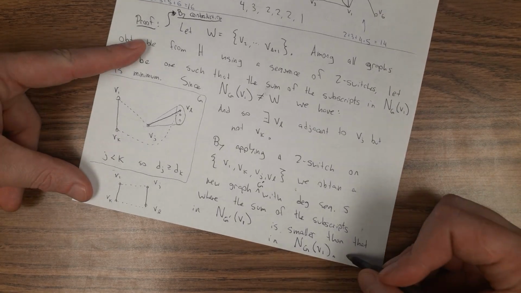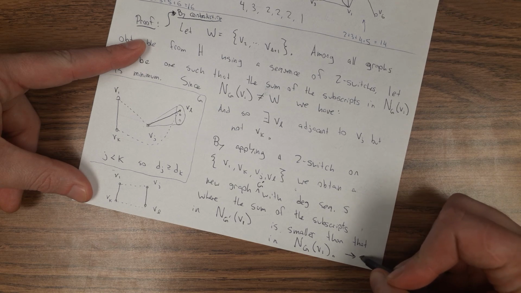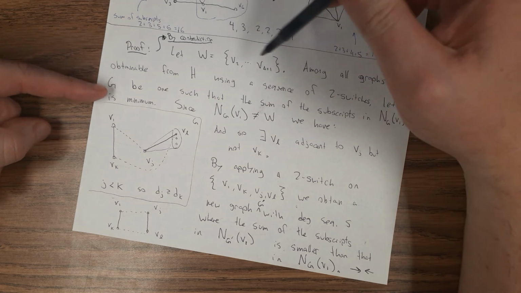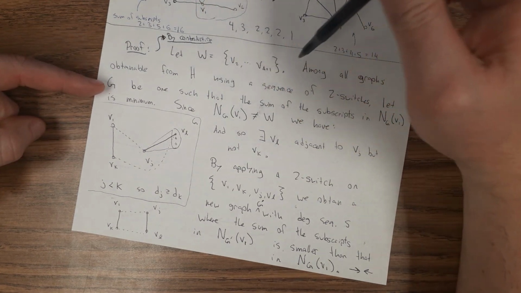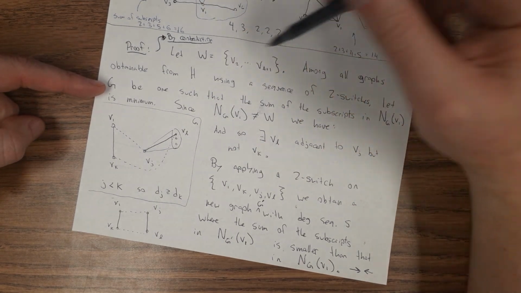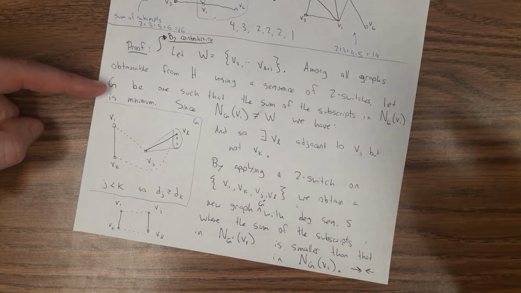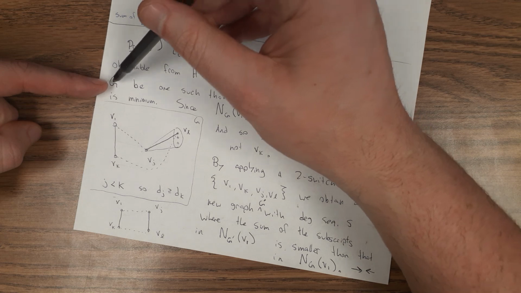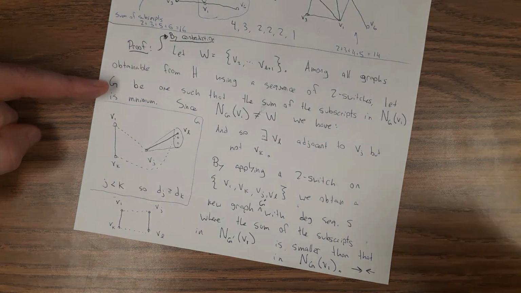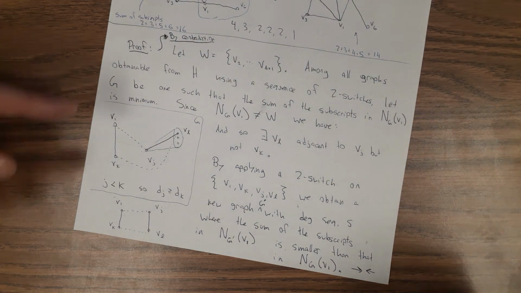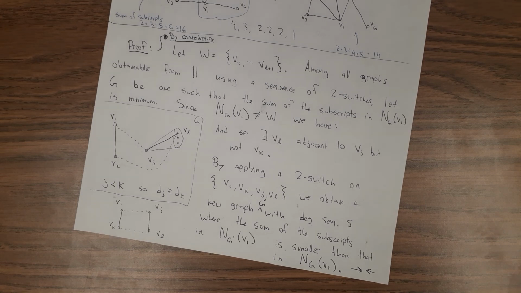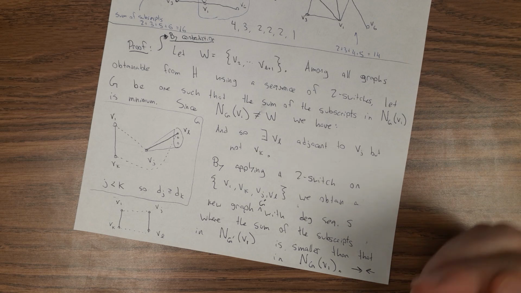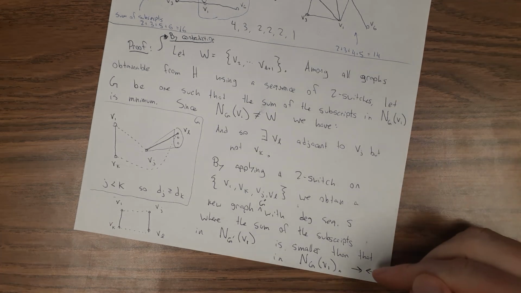And that's a contradiction, because how did we choose G? We chose G to be, out of all of the graphs that can be obtained from H using any sequence of 2-switches, the one where the sum of the subscripts of the neighbors of V1 would be as small as possible. So it's a contradiction, the fact that we were able to apply a 2-switch and get something even smaller.